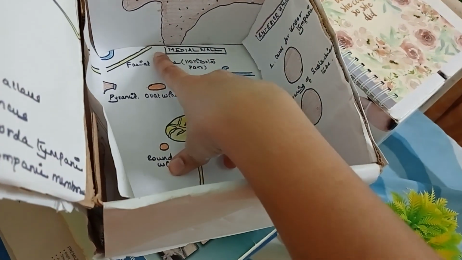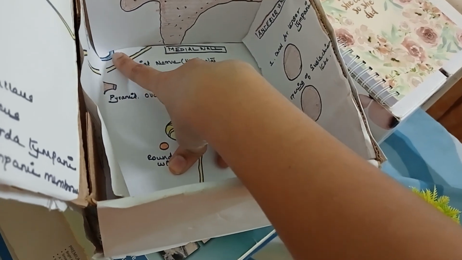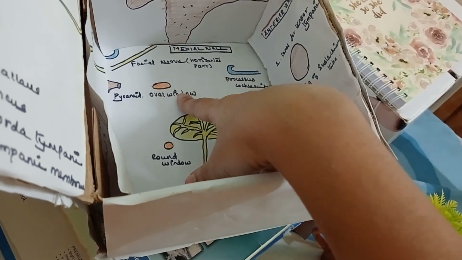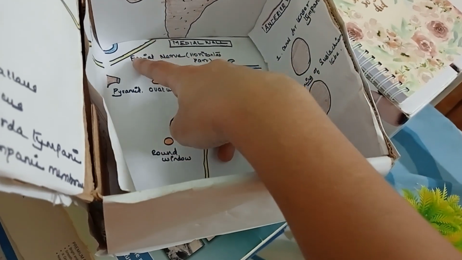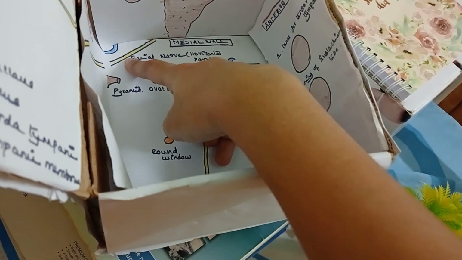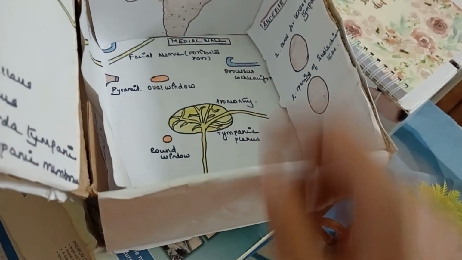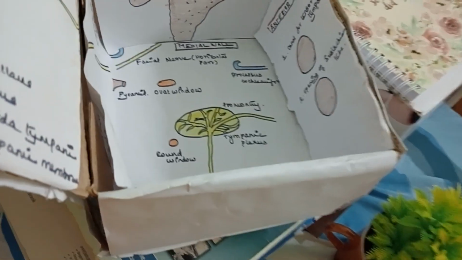And then you are seeing the facial nerve, and here is the lateral semicircular canal, and here is your pyramid. The stapedius muscle will come and attach to the stapes. So the facial nerve runs below the lateral semicircular canal and above the pyramid or above the stapes. Okay, so this is about the medial wall of the middle ear cavity.